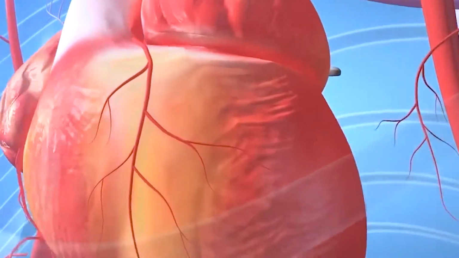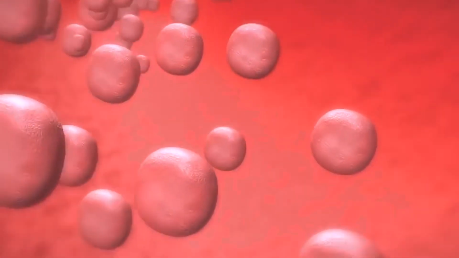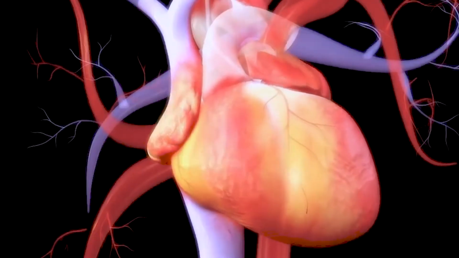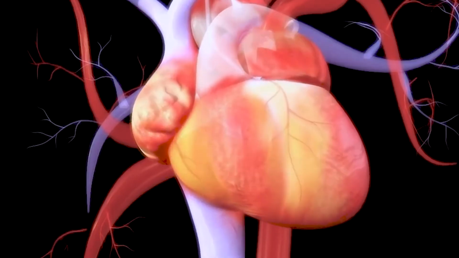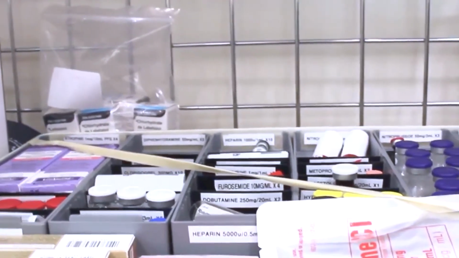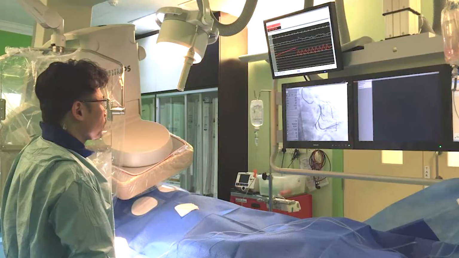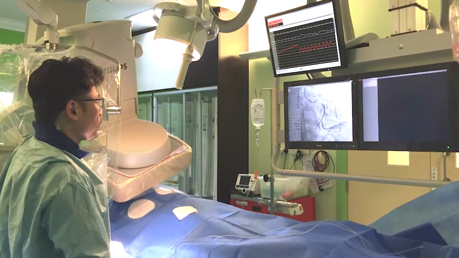Once that is done, blood is restored to the coronary arteries. This entire process is called a balloon angioplasty procedure. The procedure itself, as I said, is simple and is done under local anesthesia. The patient is wide awake and it is often completed within 15 to 20 minutes.